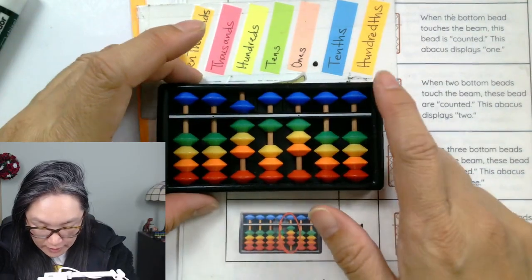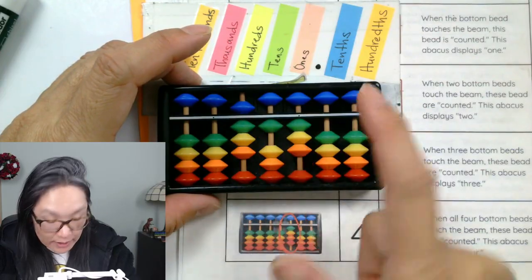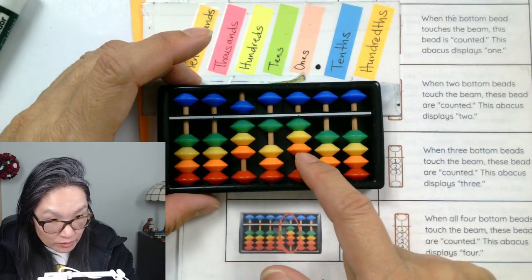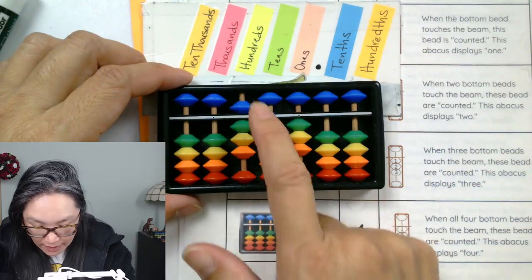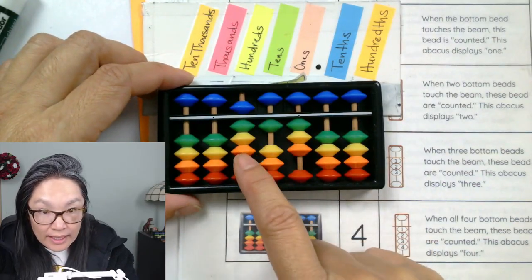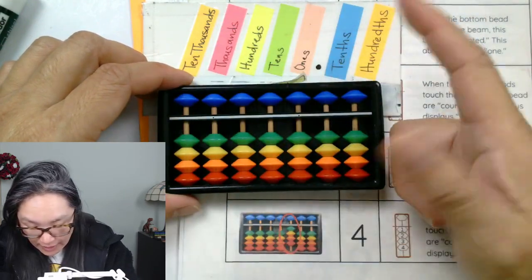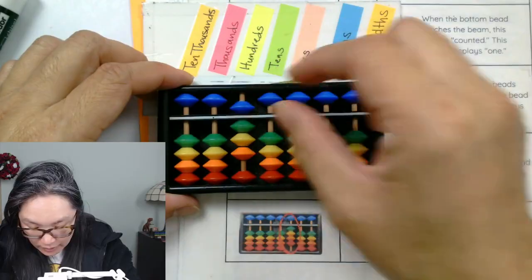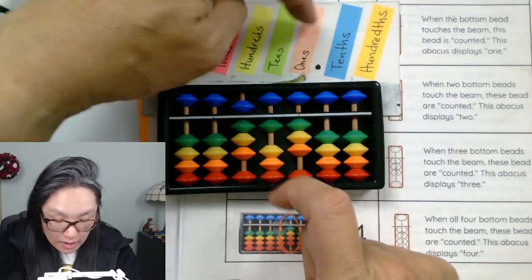So if I look, I have my ones, my tens, my hundreds. And if I look at it, this would be 3, and this is 1. So right here, the answer is 5, 6, 7, 8. So this would be 813. So that's our hundreds, our tens, and our ones.